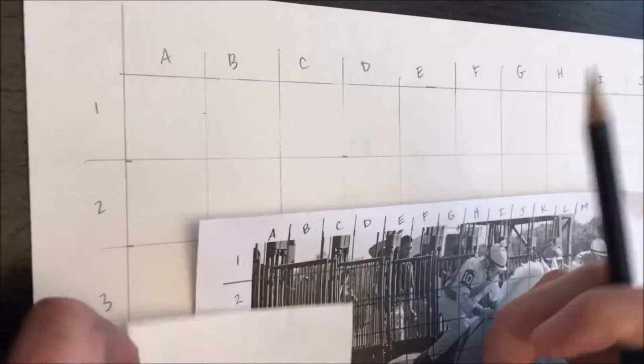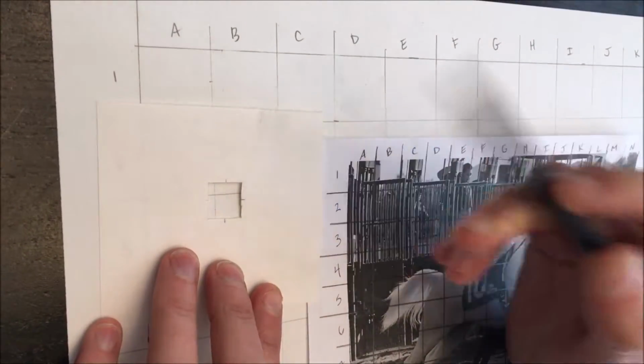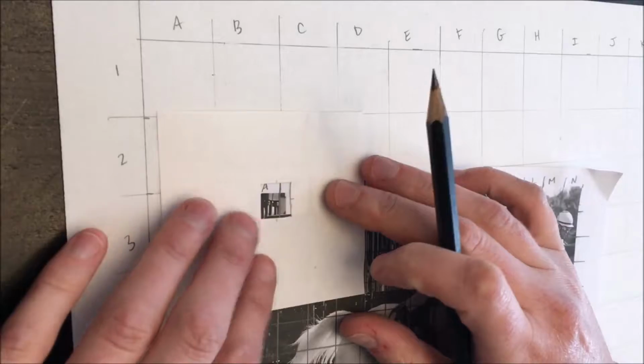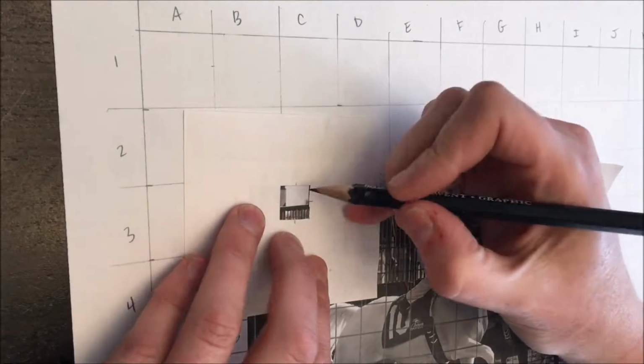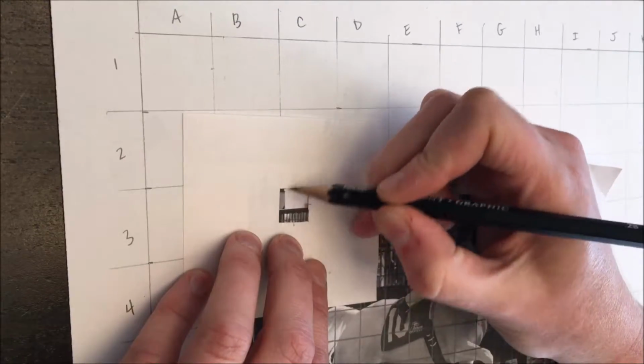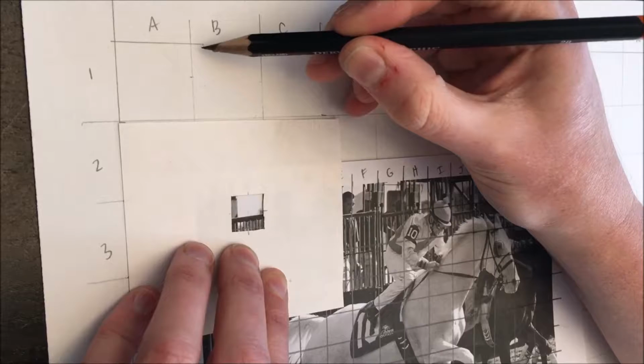And what I have is a neat tool that has a little opening in it. It's exactly a 1/2 inch by 1/2 inch. And I can place that over my picture in the B1, and that way I can be very focused on just drawing what's in this space. So this is B1, this is my square that I'm going to be drawing in.